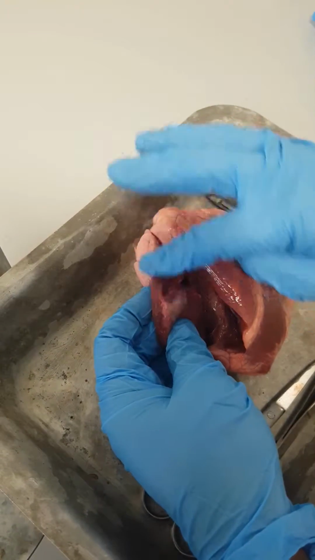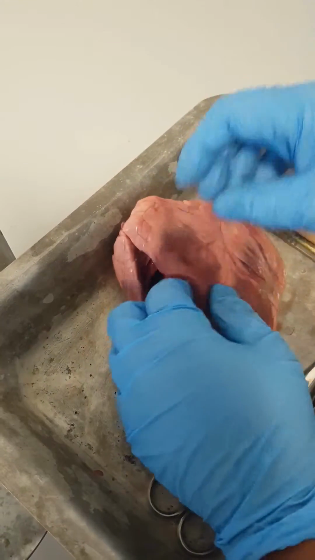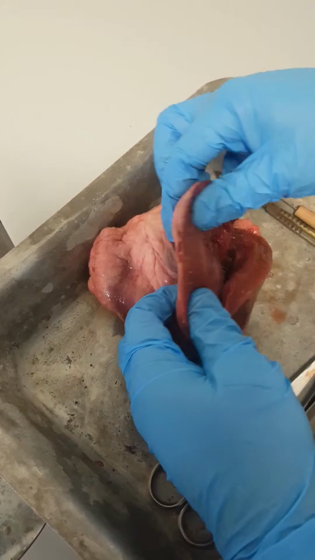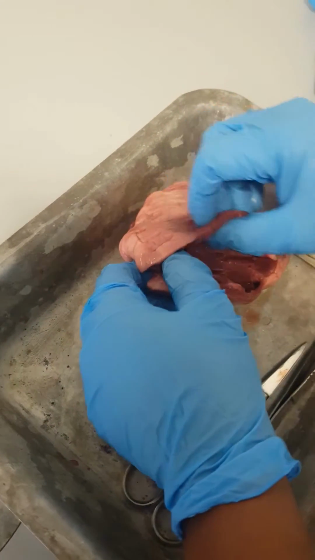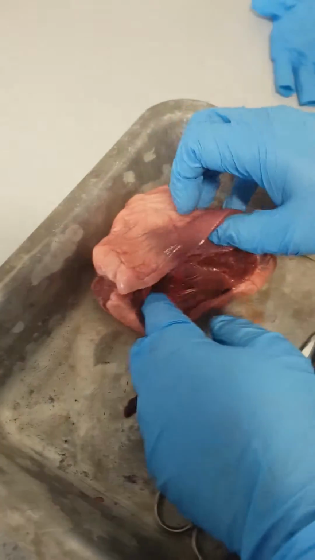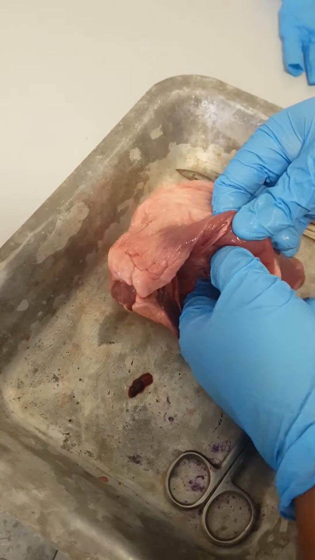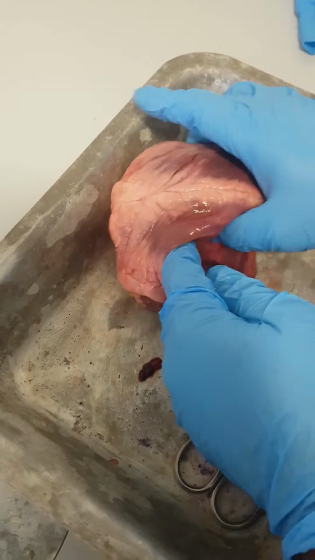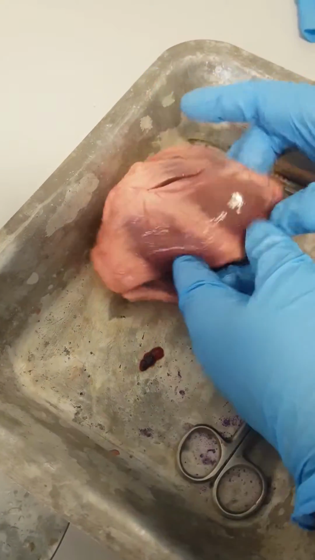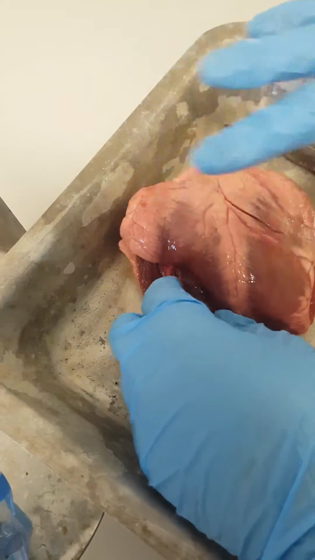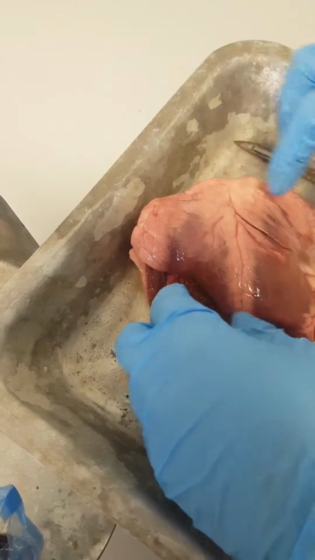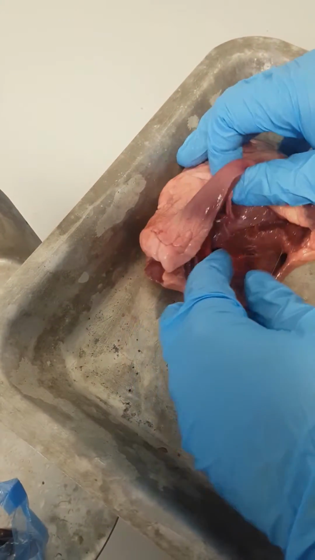The muscle walls are thinner than the left side, because we don't need a lot of energy to pump blood into the lungs. You got the septum, which is like a wall separating the chambers. That's the right side and the left side.